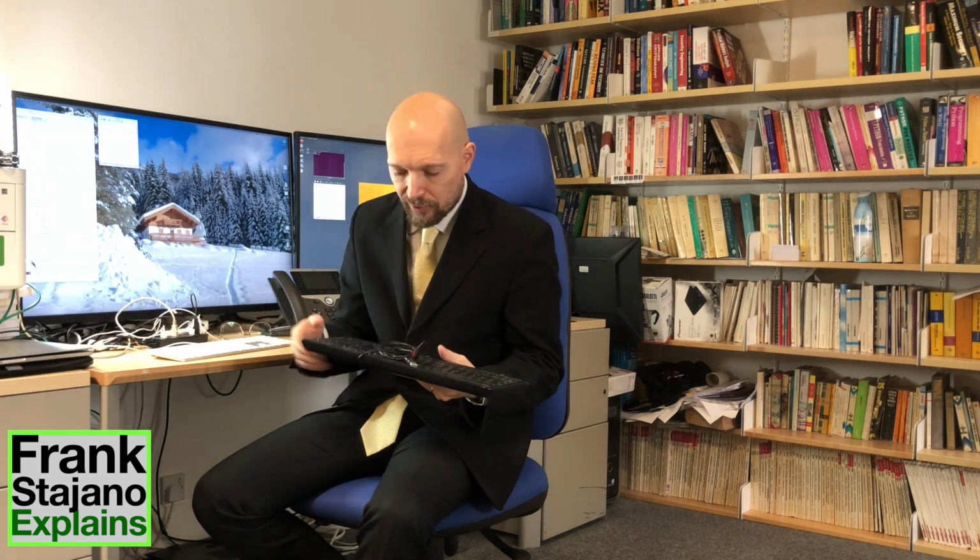Do this experiment for yourself. Try a number of keyboards. Find the one that gives you the tactile feedback that makes you happy typing on it, and then go ahead and invest. Cheap keyboards are about 10 or 15 pounds. Expensive keyboards can be 100, 200 pounds and so on.